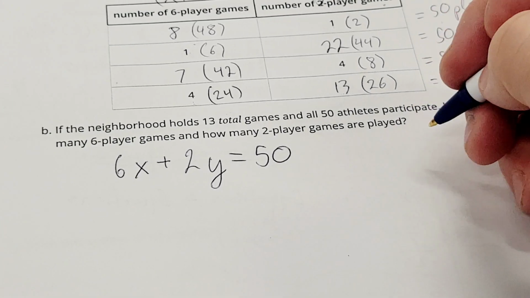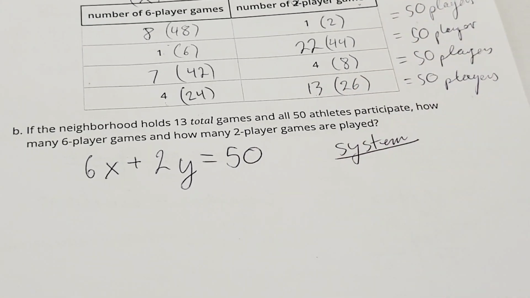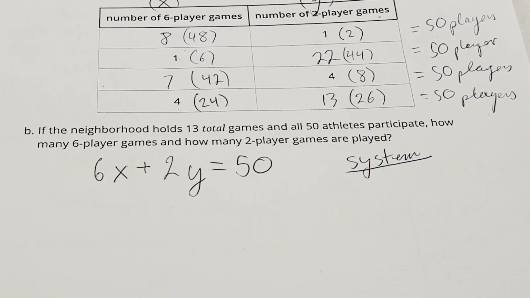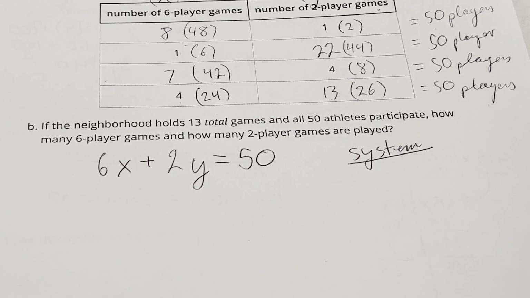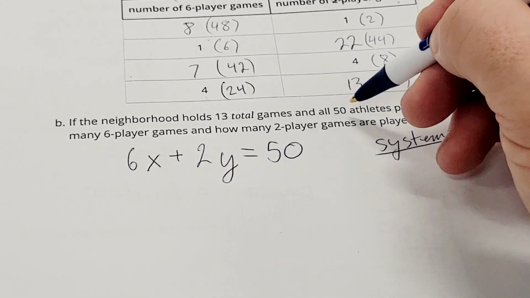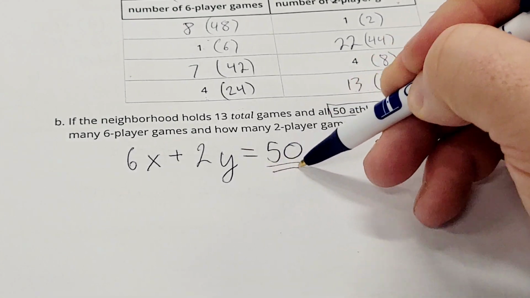But again, this is really asking us to use a system of equations. So if I can build a second equation out of this information, then I can start to use them together. All right? So what I'm looking at here is I already used the 50 participants as a total right here.